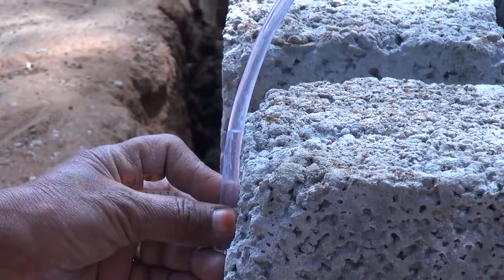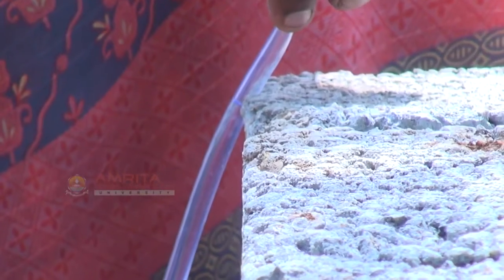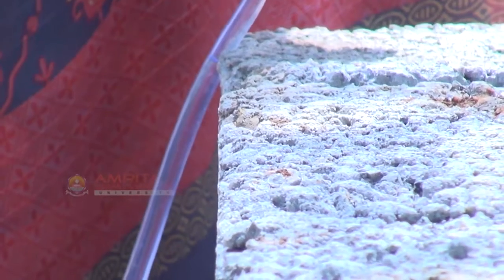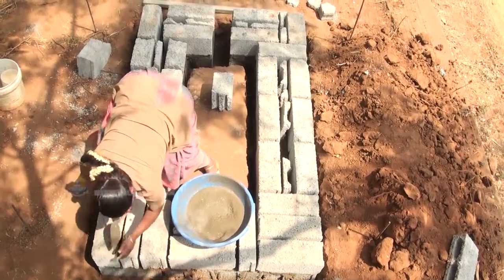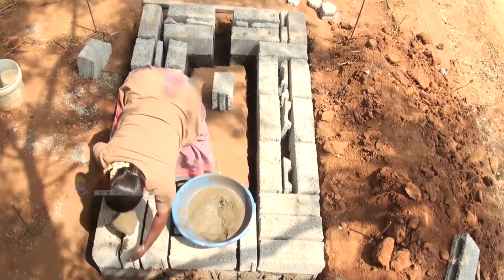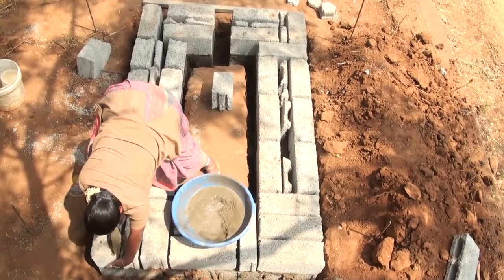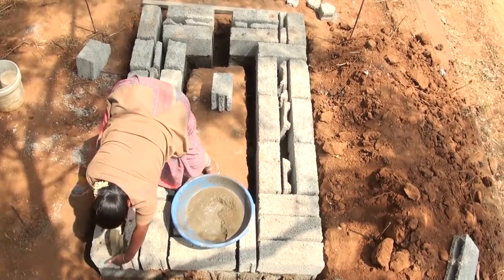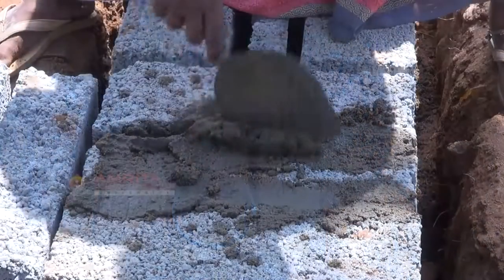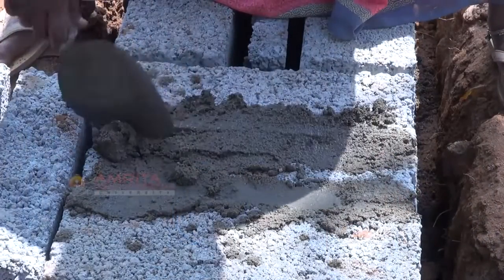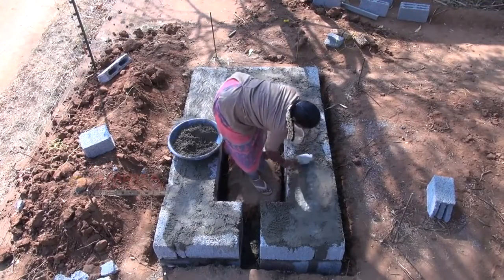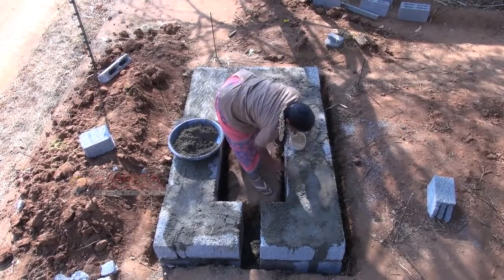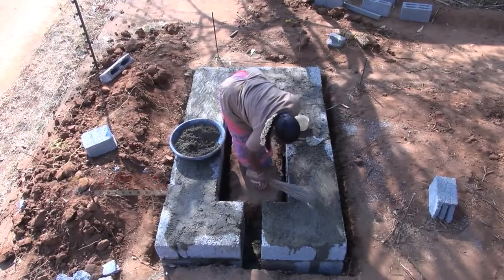If not level, adjust the mortar to increase the height if the level is low, or chip the hollow block if the level is high. Now, start packing the space between the hollow blocks with cement mortar. Now add a layer of cement mortar on top of the blocks. In order to give a rough finish to the surface, we can make marks on the layer as shown.